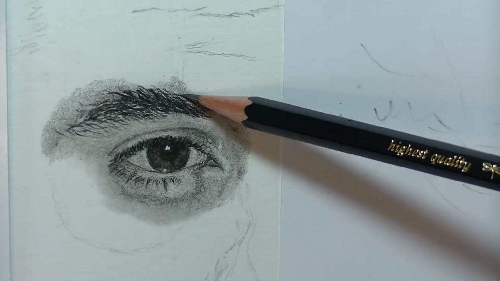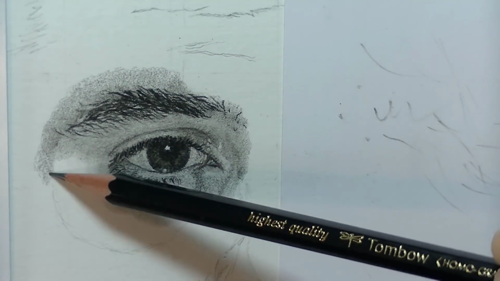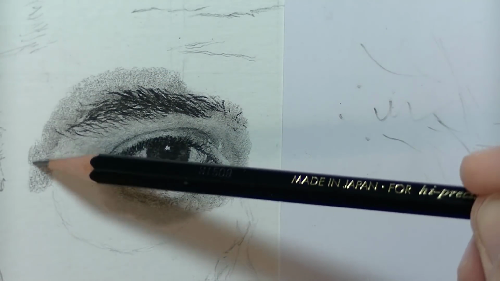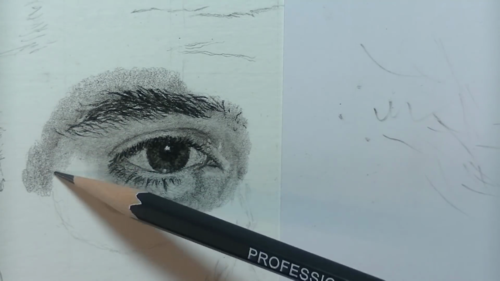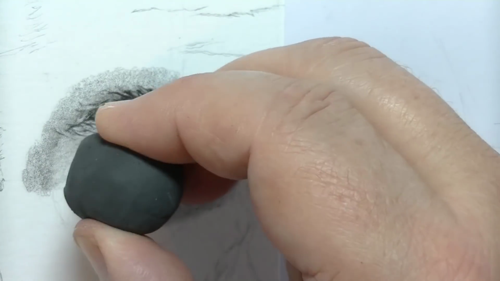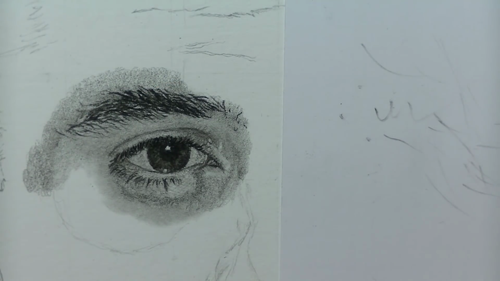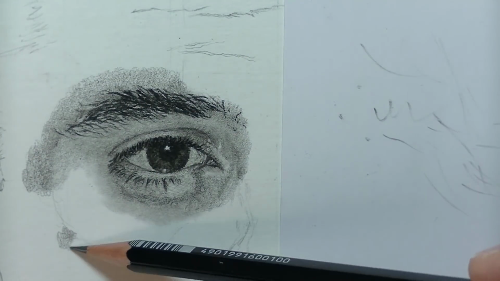Now, right here, I'm not quite sure. I may be using a 4H or an HB. I think this one might be the HB, and then here I'm doing the 4H, because I notice there's a difference in shade.